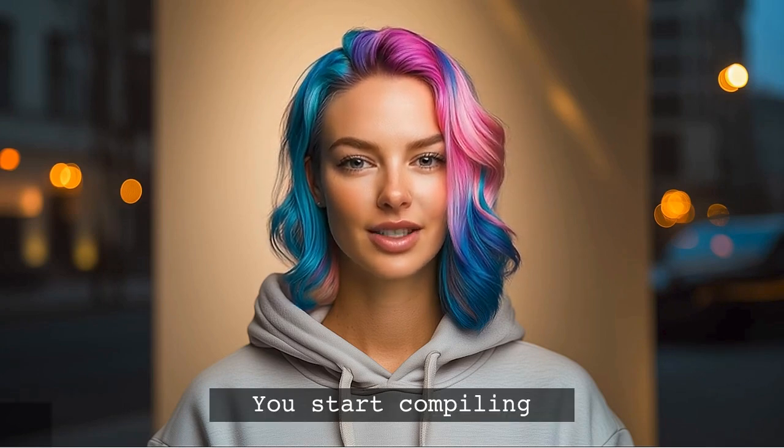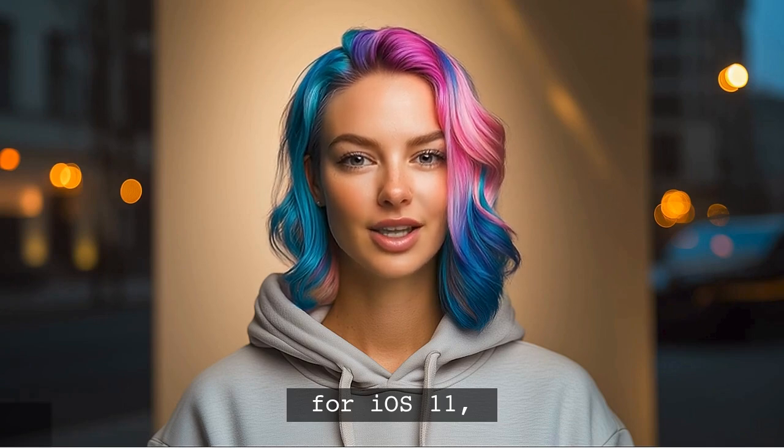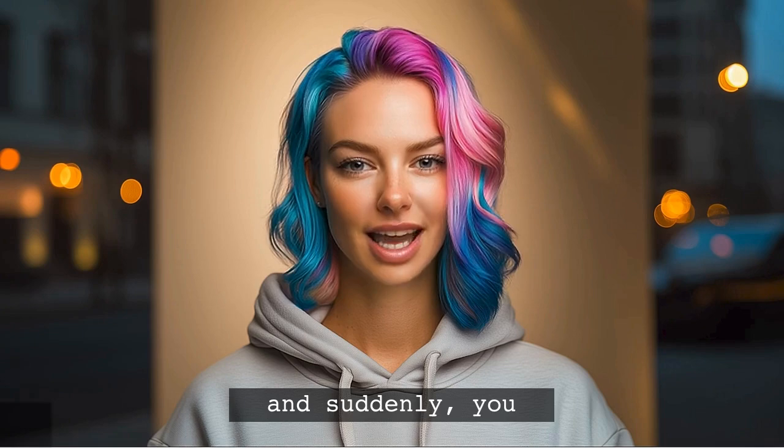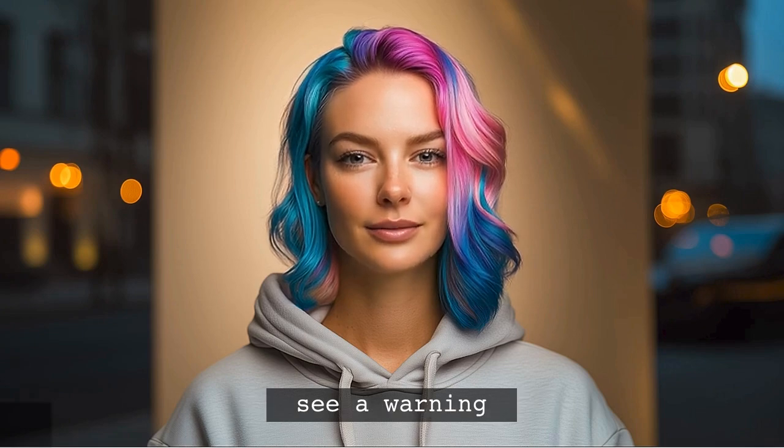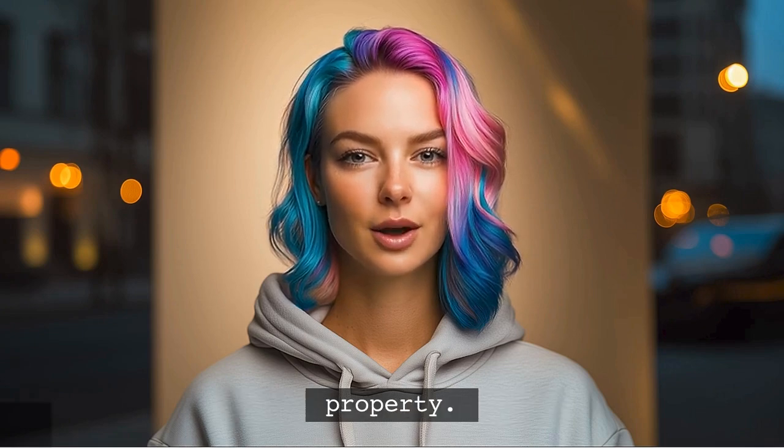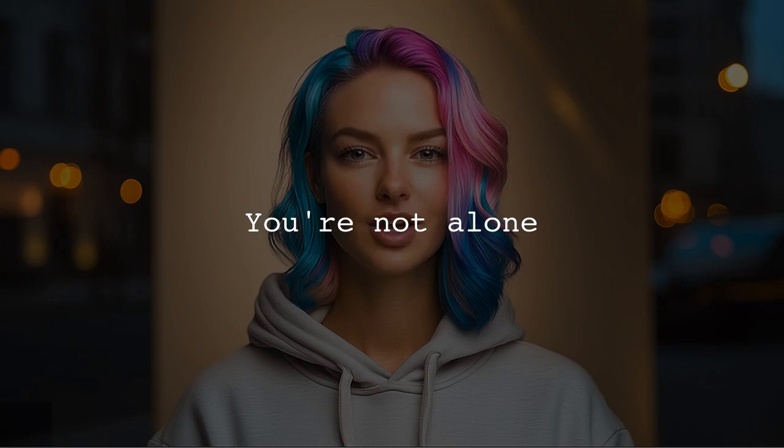11. I totally get it. You start compiling your app for iOS 11 and suddenly you see that warning about a property being deprecated. It's a common issue that many developers face, and you're definitely not alone in this.